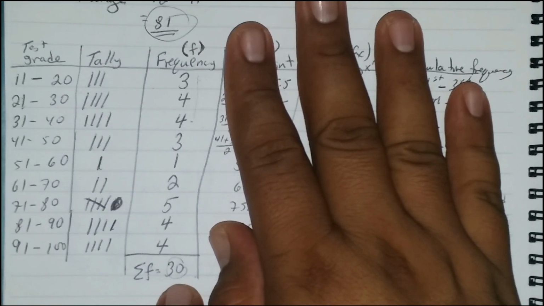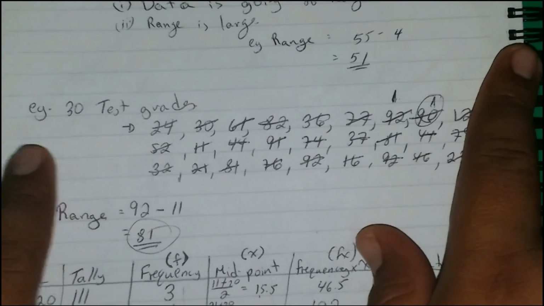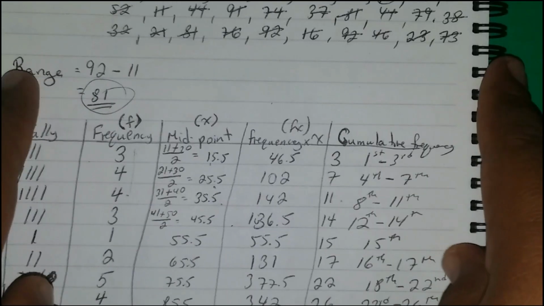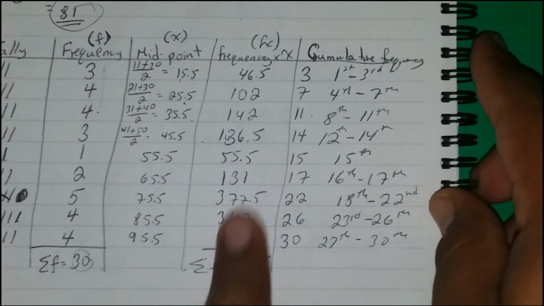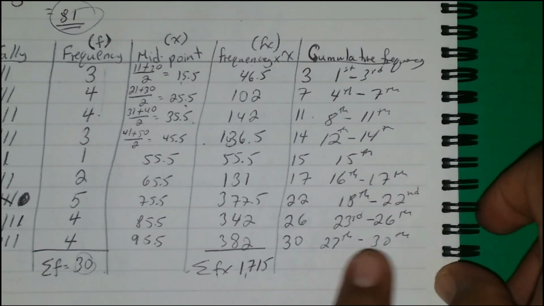Because it tells you that you have included all the numbers, which is 30 of them, and the amount of test grades that I had was 30, right? So ensure you do that. Summation of fx, that's going to be 1715.